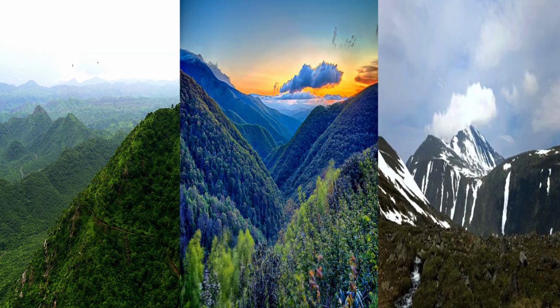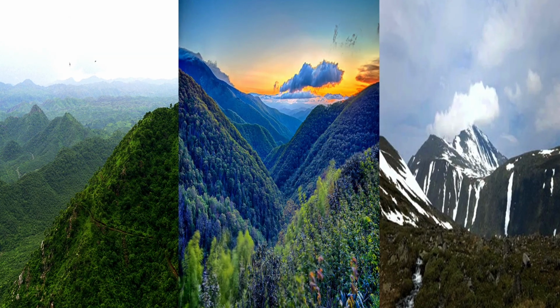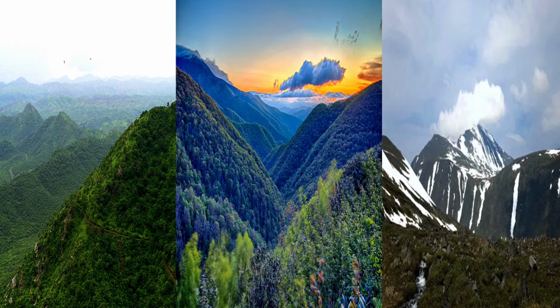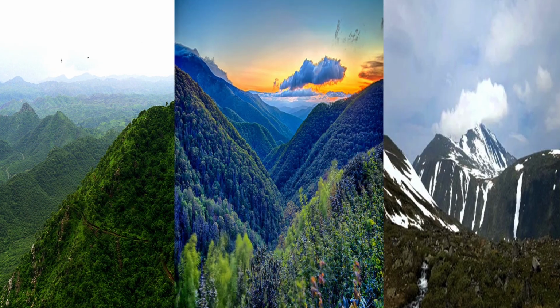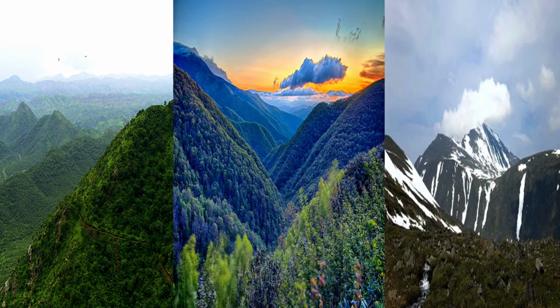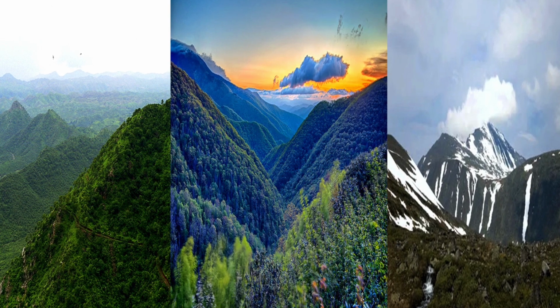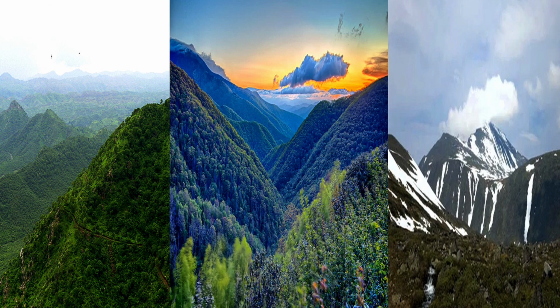One of the most famous examples is the Aravalli range, which is in India, among Earth's oldest fold mountains. And then we have the Appalachian mountains, which are located in eastern North America. And then we have the Ural mountains, which are in Russia, which mark the significant boundary between Europe and Asia.